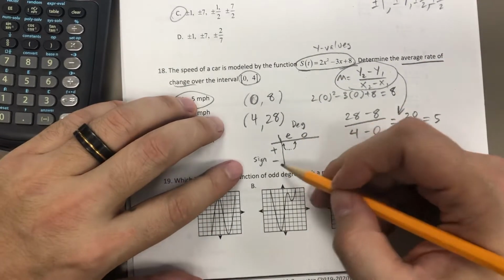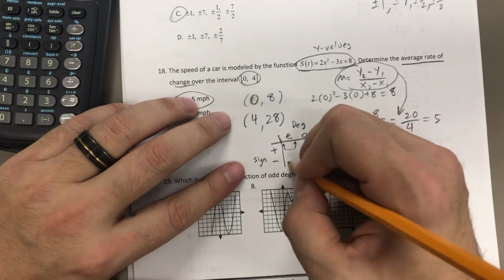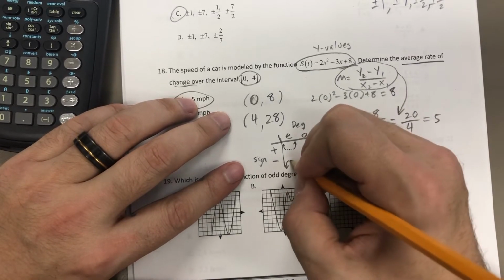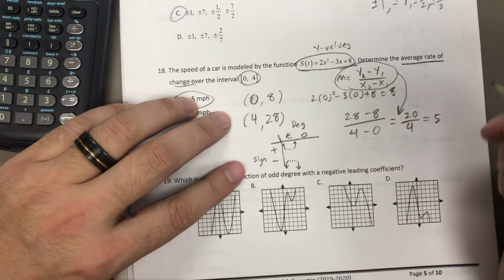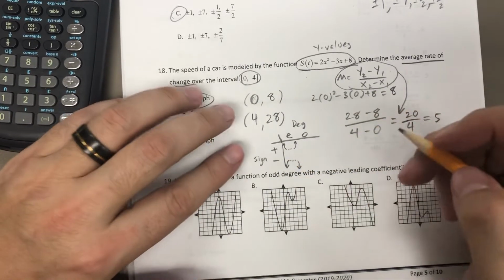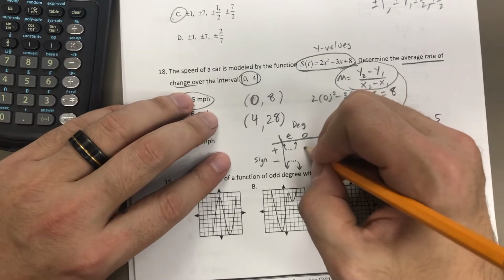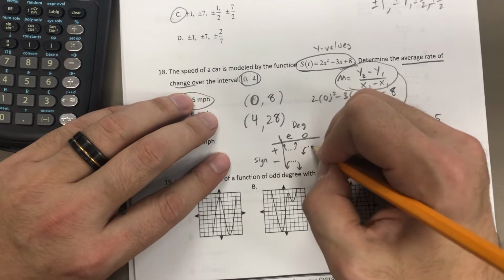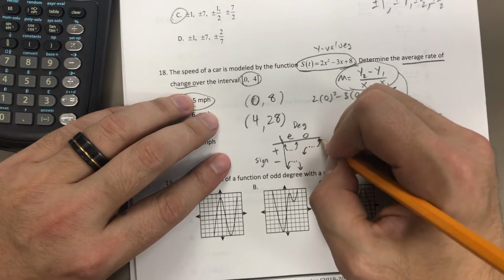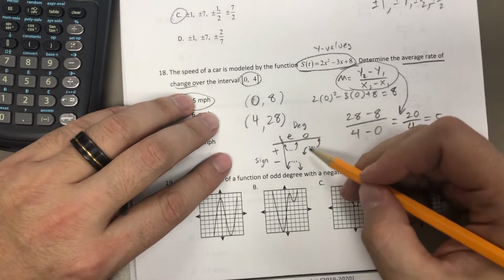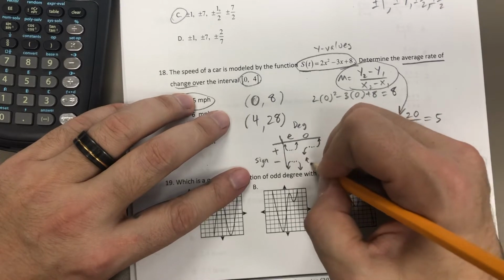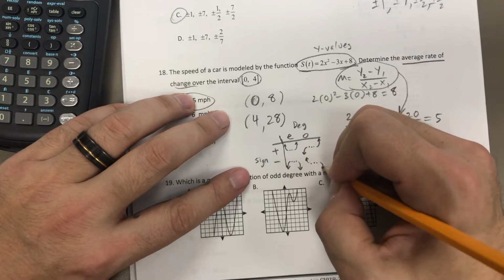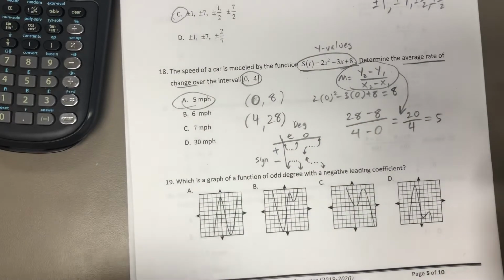If we have an even degree and a negative lead coefficient, it's going to be going the opposite direction. It's going to be pointing downwards on the left, stuff will happen in the middle, and then it'll point down on the right. With an odd degree and a positive lead coefficient, it'll be pointing down on the left, then the stuff will happen in the middle, and then it'll point up on the right. And if you have an odd degree and a negative lead coefficient, it'll start by pointing up on the left, then some stuff will happen, and then it'll point down on the right.